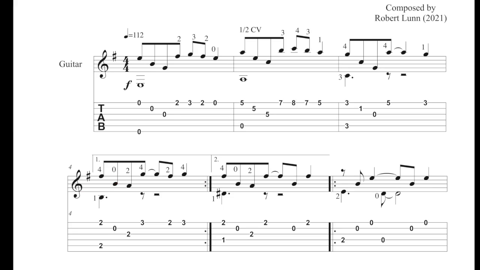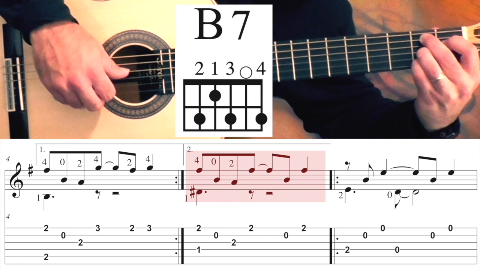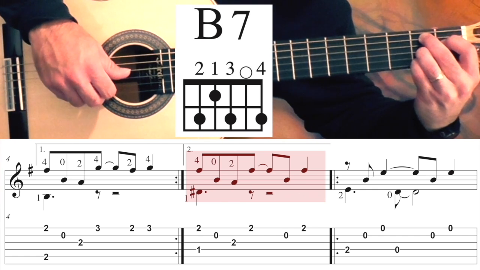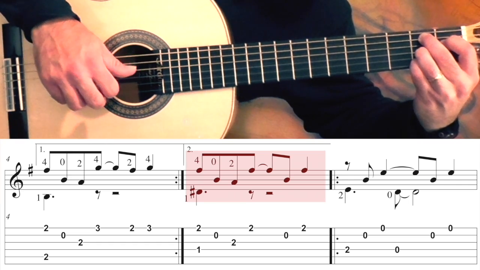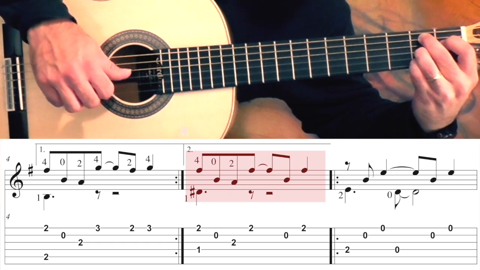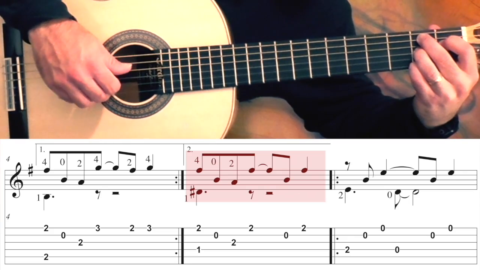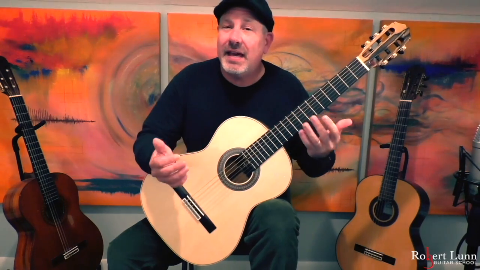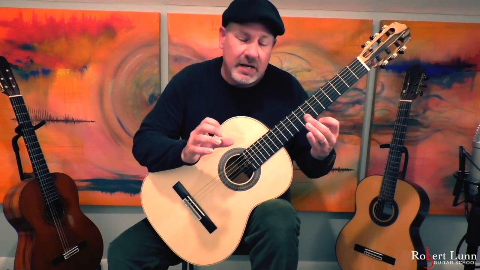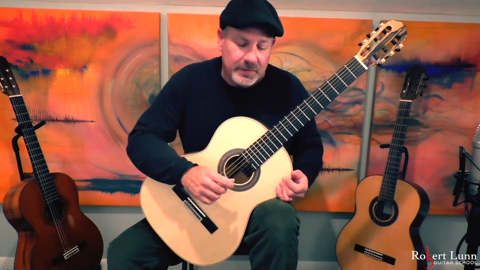And then what you're going to do is you're going to go back to the beginning, repeat all of that again. And then when you get to measure 3, instead of going to measure 4, you're going to take that second repeat, which is also a B7 chord, except the thumb's going to hit the 4th string. So the rhythm, 1 and 2 and 3 and 4. And that is the A section. So that's the section that's going to come back a couple other times in the piece.